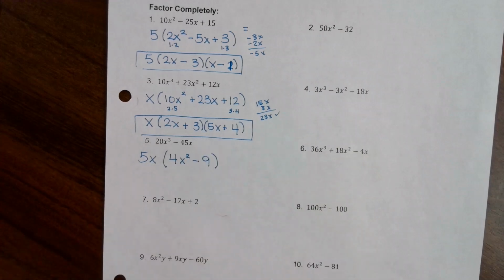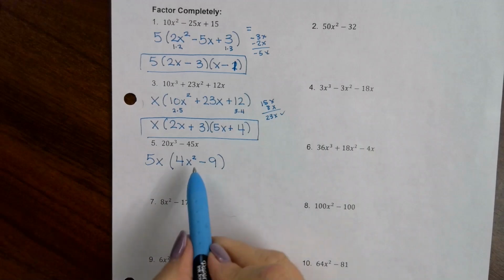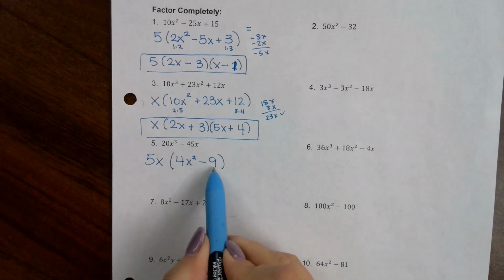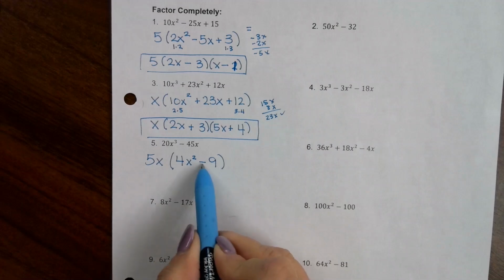So now what I need to look at is I've got 2 terms here. So if I have two terms, this is a perfect square, this is a perfect square, and this is a difference.